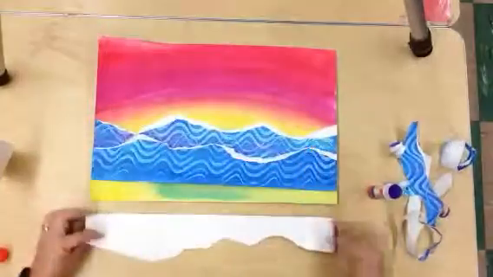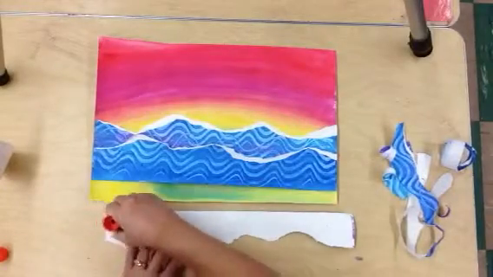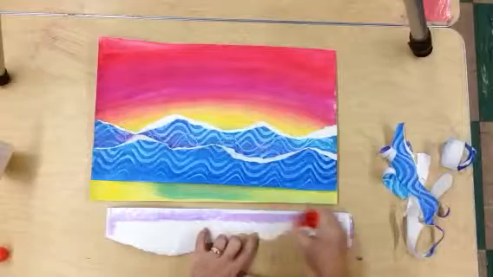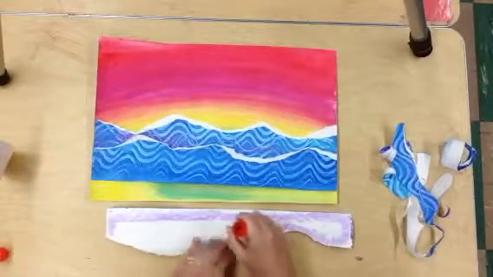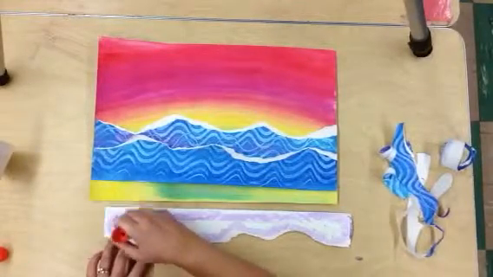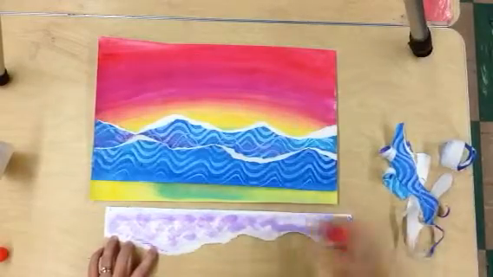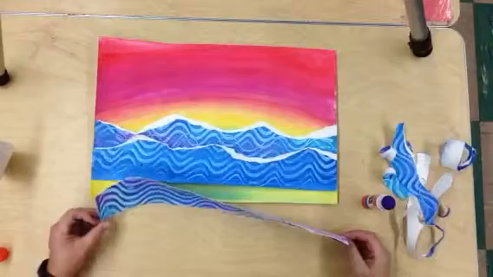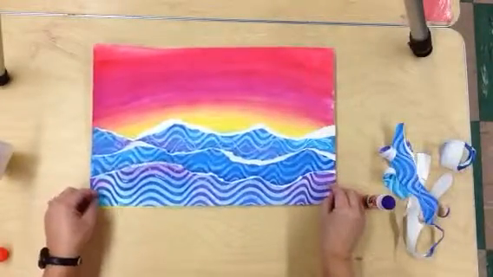I'm going to do this last one. And again, we may need to set something heavy on top of it to keep all those waves glued down. This is going to be really important that I get everything glued down, and I do that upside down test. That's where I hold my project upside down and check to make sure everything's glued down completely.